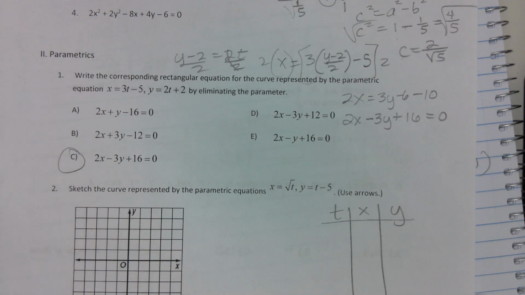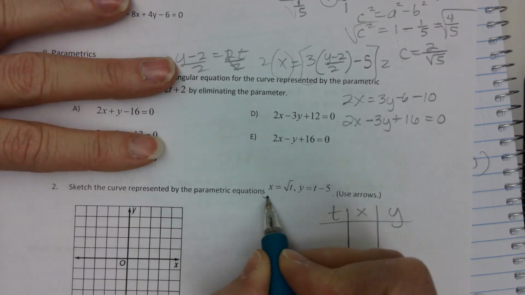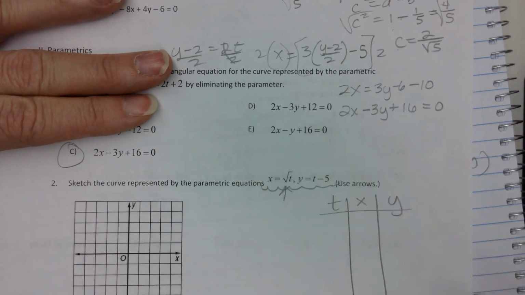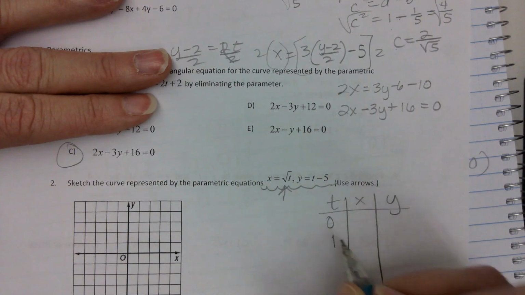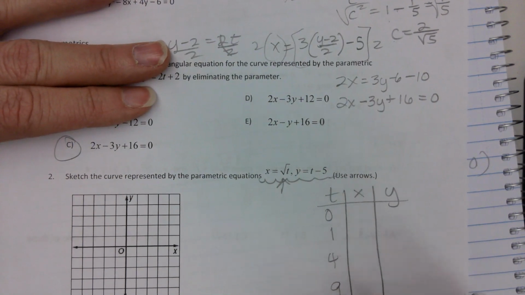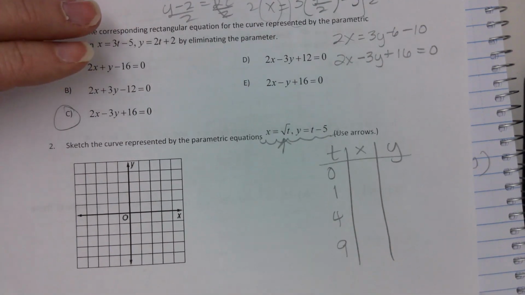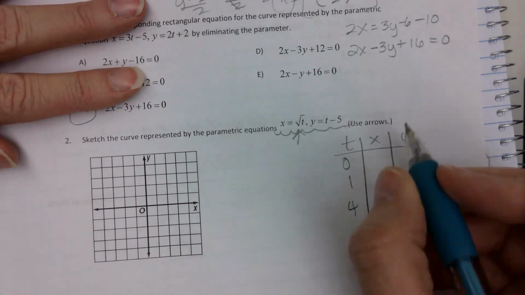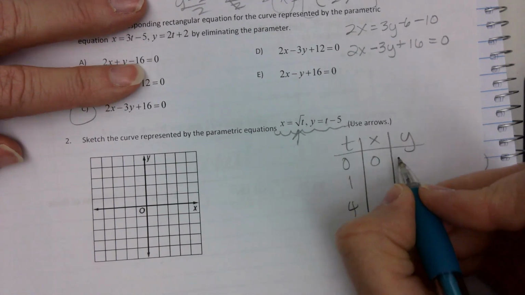Arrows? That's what a parametric curve is. It shows what's happening as t is getting larger. I'm assuming there's no negative t. Correct. So I just had to draw arrows on my graph. No, how do I know there's no negative t? That's a square root. On this one, square root of 0 is 0. 0 minus 5 is negative 5.